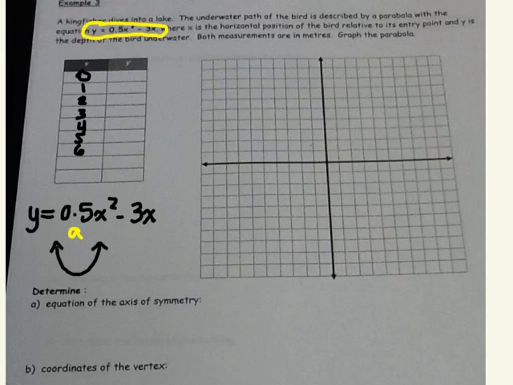Is there a c value? Is there plus or minus something? 0 then, right? Which means that the y-intercept is what? Remember, this is in standard form, ax squared plus bx plus c. C tells us what part of the graph? Okay, c is the y-intercept, so you already know that the graph is going to intercept the y-axis at 0.